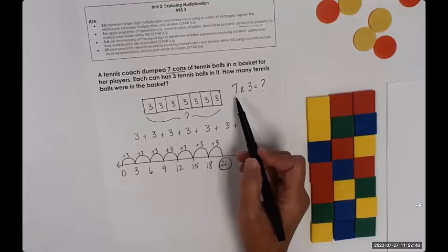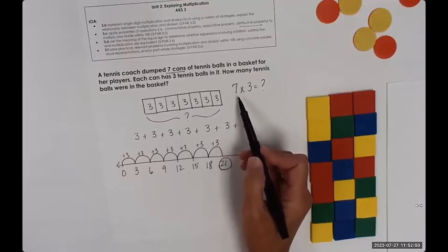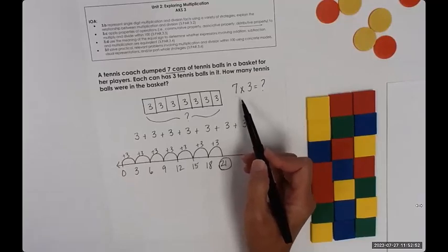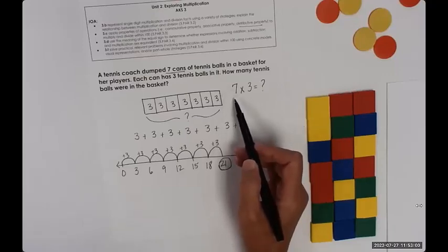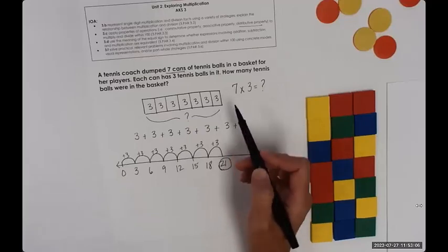I always tell my kids, when I see a factor that gives me trouble, I always want to decompose it into factors that I know that are easy for me to solve. For example, with this 7, when I see that factor of 7, I know that 5 and 2 make 7.